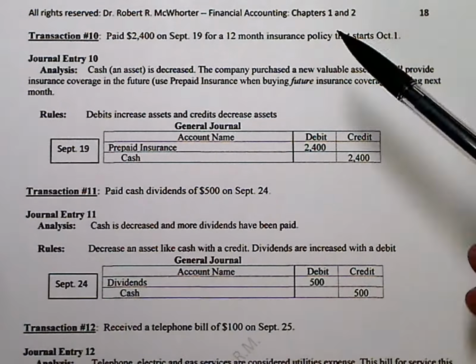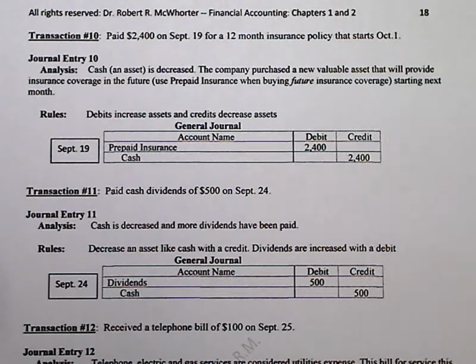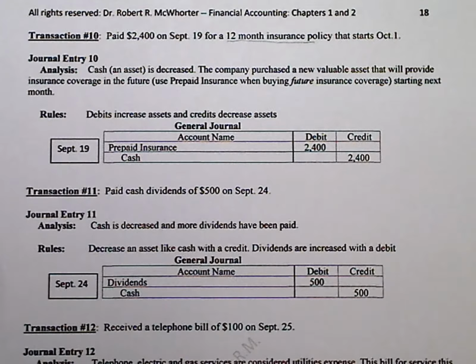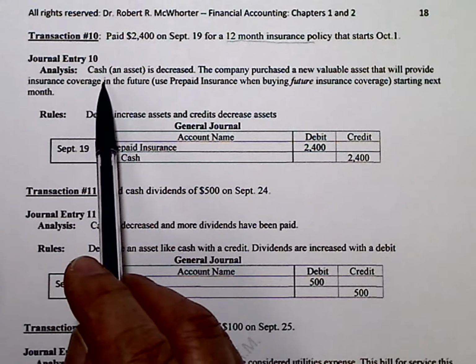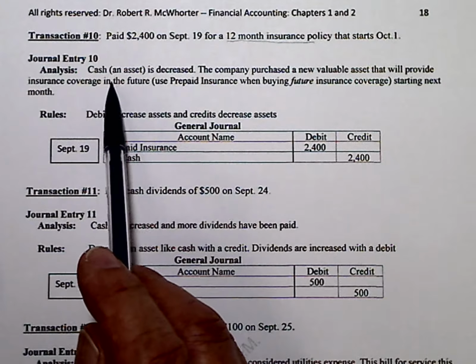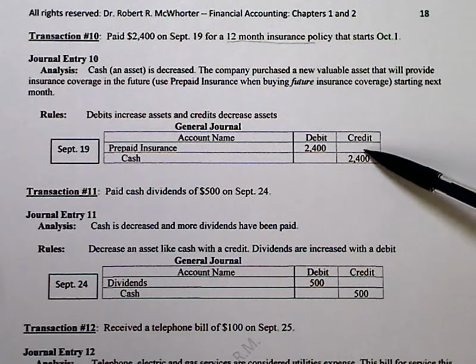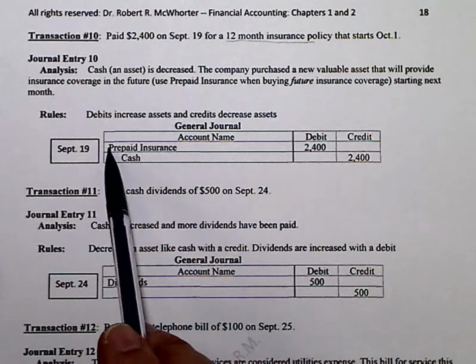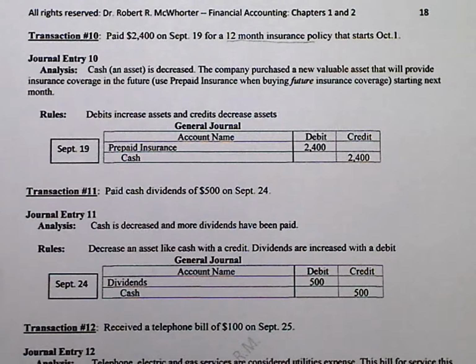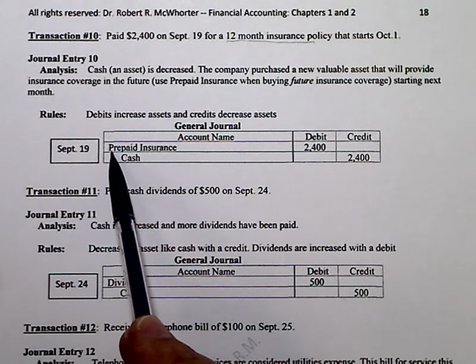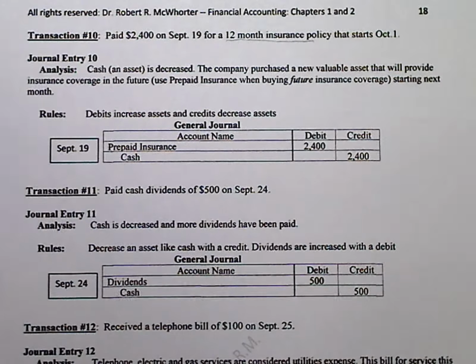Transaction 10, we paid, when you pay in advance, and that's what this is, a 12 month insurance policy, paid in advance. Remember prepaid insurance? Go over and read that paragraph again about the prepaid insurance. When we pay insurance in advance, it is an asset. Now, as time goes by, we're going to use that up, but right now, it's an asset because, well, if we sold the company the next day, wouldn't we point to that and go, oh, by the way, dear buyer, we've got something for you. I paid a year's worth of insurance for you.